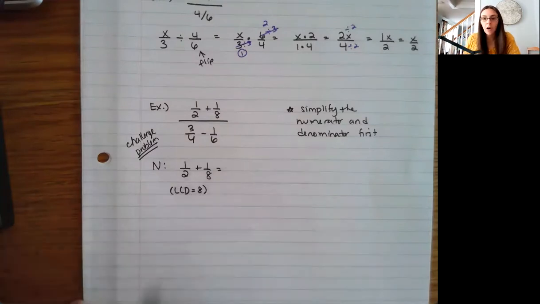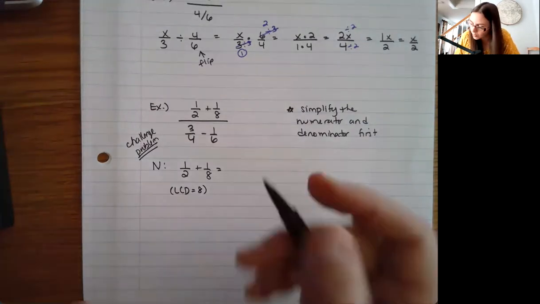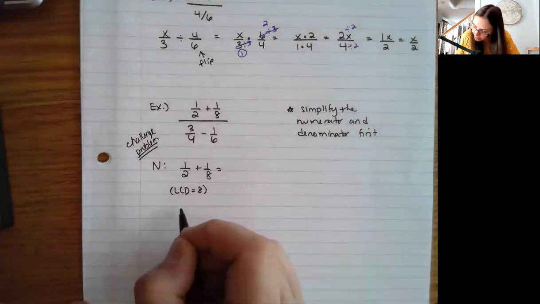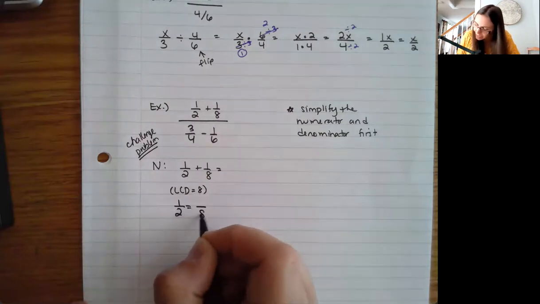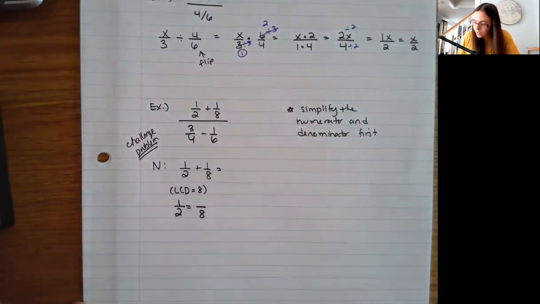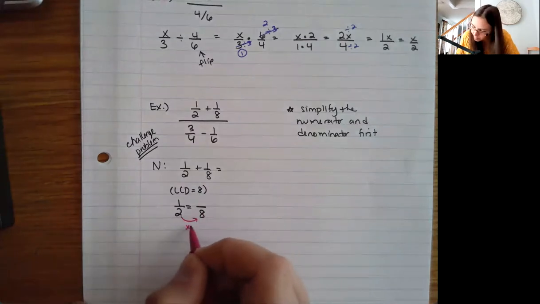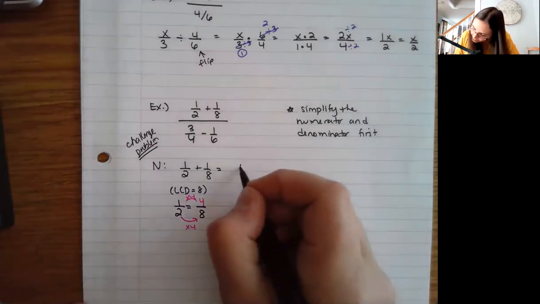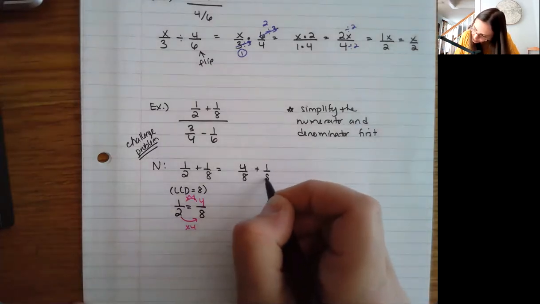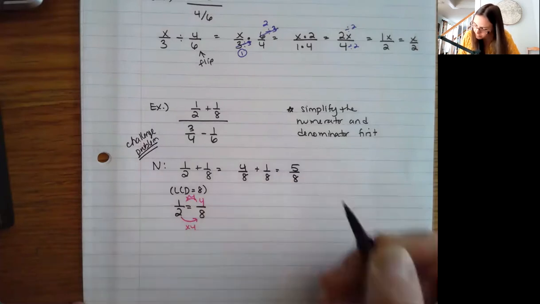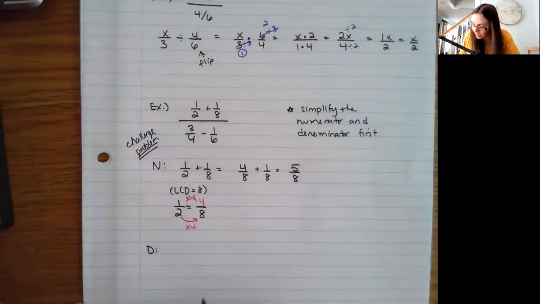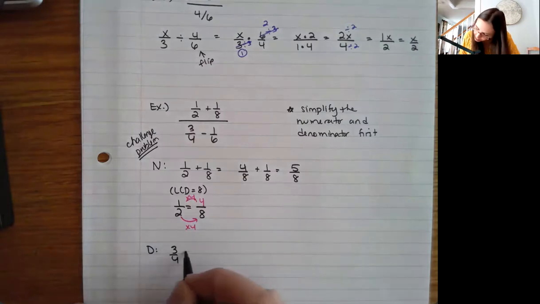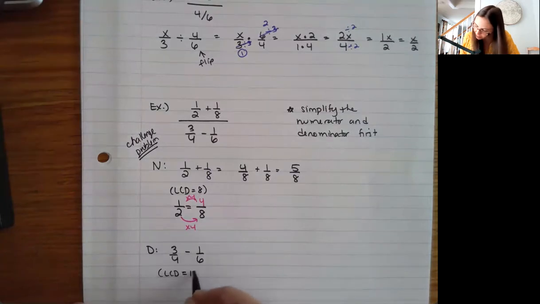And again, you can try that at home if you need to. If I find my multiples list, I see I'm going to hit 8 first. So I'm going to go ahead and change this over. So I have 1/2 needs to go to 8. And the 1/8 is already all set. So I just need to convert this 1/2 over. And I'm going to multiply that by 4. So my problem becomes 4/8 plus 1/8, which is 5/8. And then for my denominator, I'm doing 3/4 minus 1/6. And again, you can try this out at home, but your LCD is going to be 12 here.